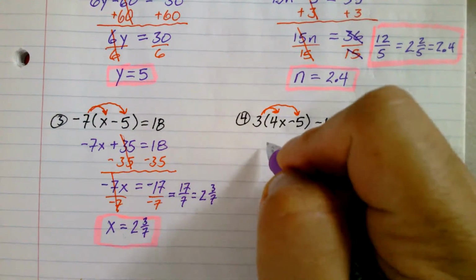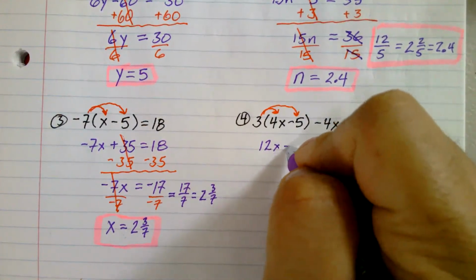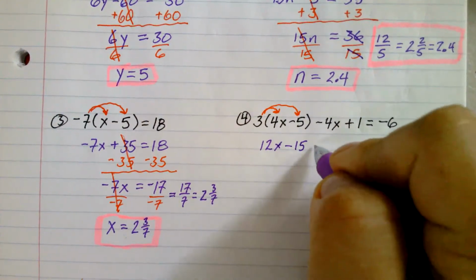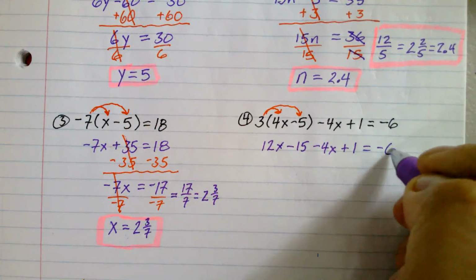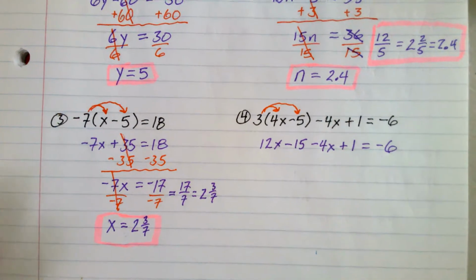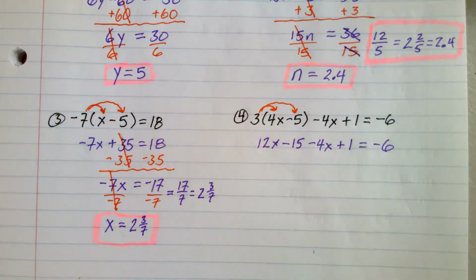Let's do that. So that's going to be 12x minus 15 minus 4x plus 1 equals negative 6. All right. So there it is. All right. Take a look, though. Now it still looks messy, though. So what's the next thing we have to do after we distribute? We distributed. Got to do something else. Look at your list. What does it tell us to do?